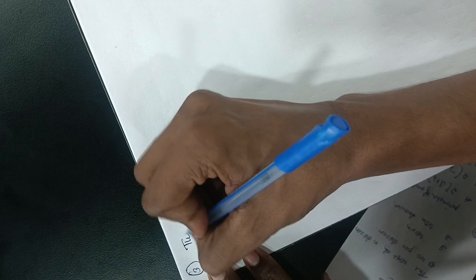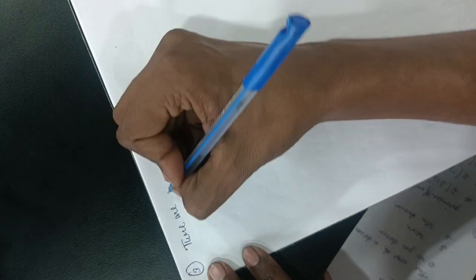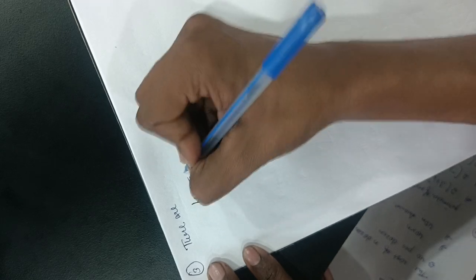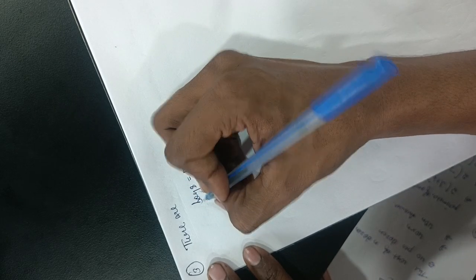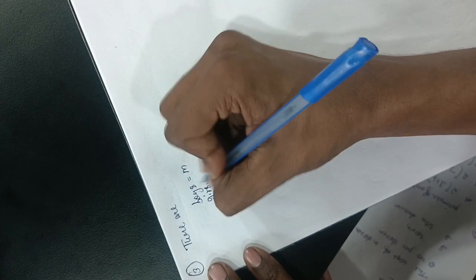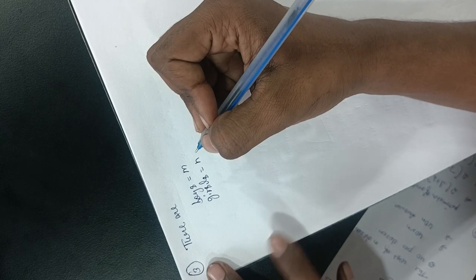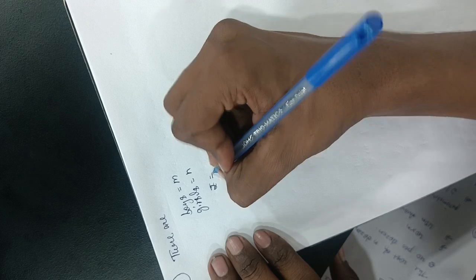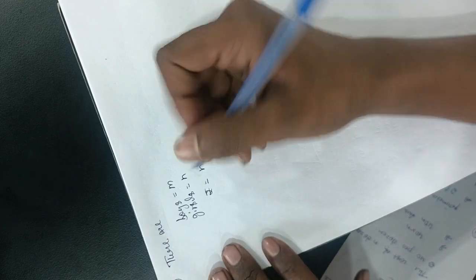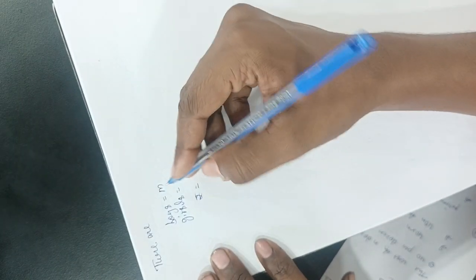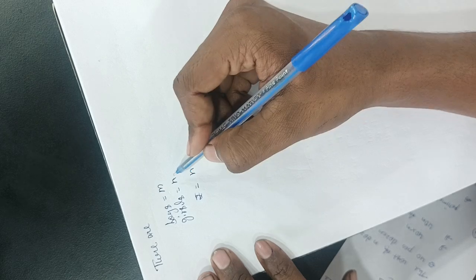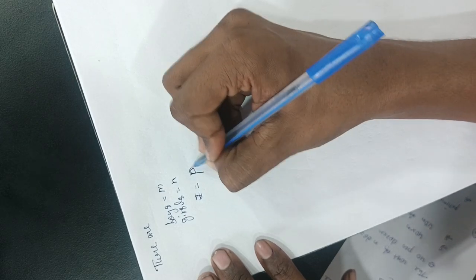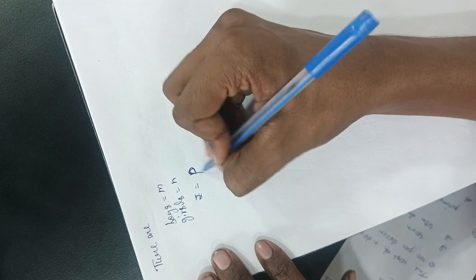There are how many boys? There are m boys. Boys equals m, and girls equals n, and everyone is giving how much rupees? Everyone is giving p rupees for the fund. You have to find the total calculation. Total calculation means m plus n into p, because the amount they are giving is p.